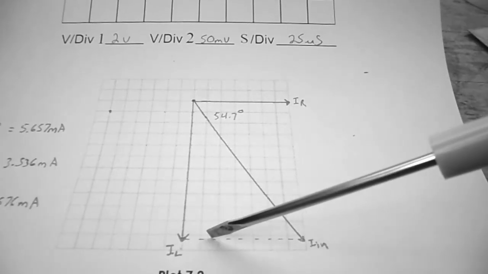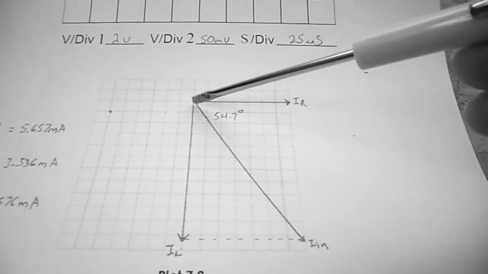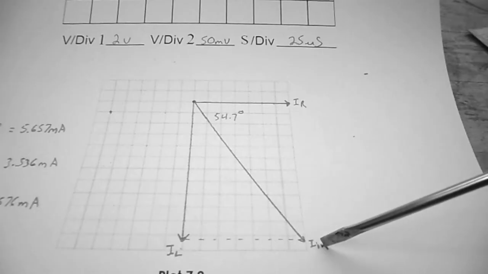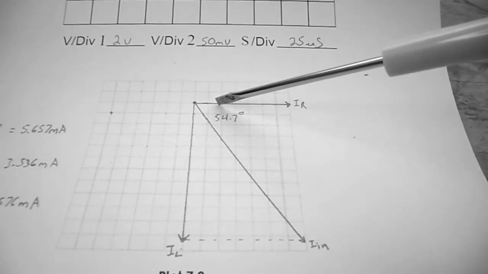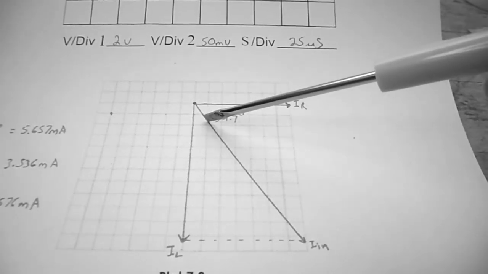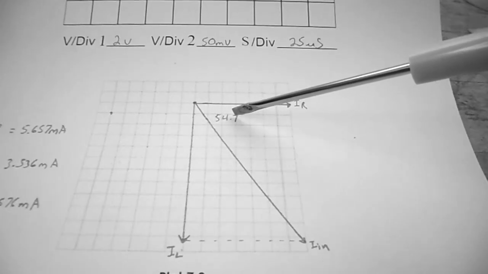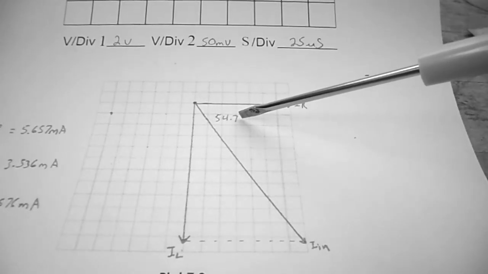Then you can draw in your rectangle and complete the line for IN, and you can see IN is a little more than 45 degrees, and we have 54.7 degrees from our calculations.